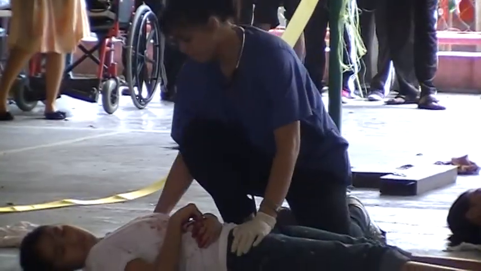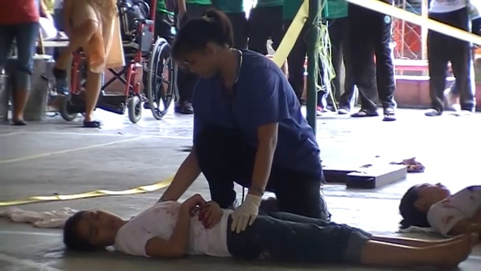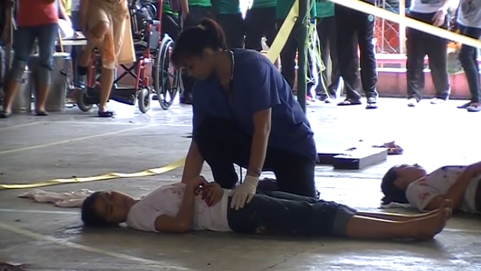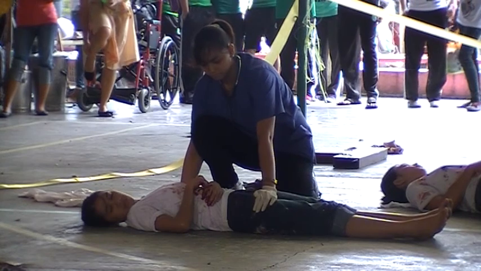Next victim. Check for respiration. The victim is breathing, but she's breathing more than 30 cycles per minute. She will be classified as red for immediate and move on to the next victim.